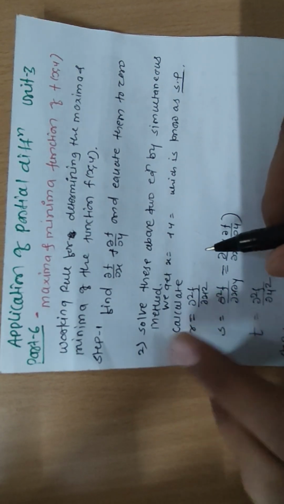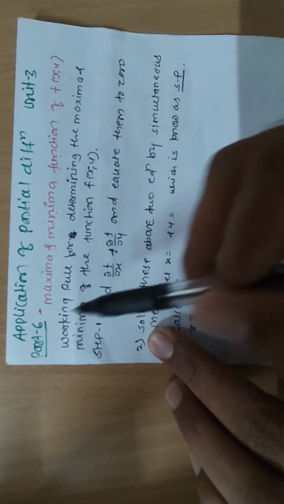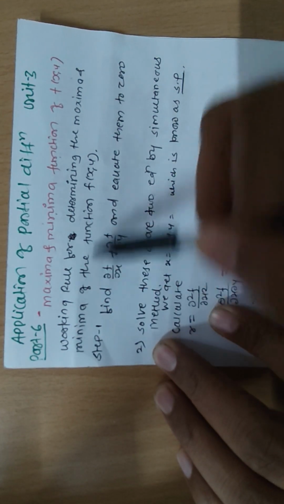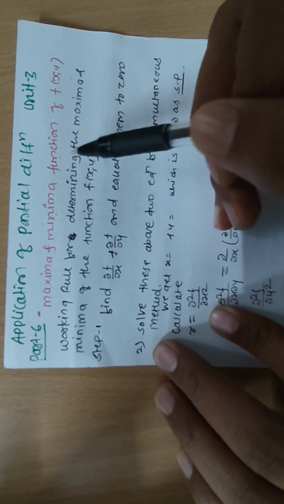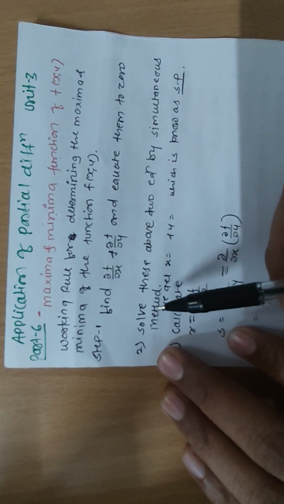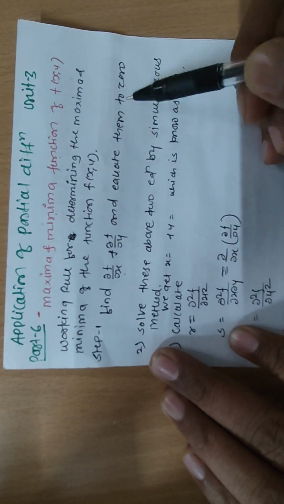In this video we will discuss maxima and minima of a function f of x comma y. Dear student, first we see the working rule for maxima and minima, how to find it step by step. Look here, the first step is simple: find del f by del x and del f by del y and equate them to 0.